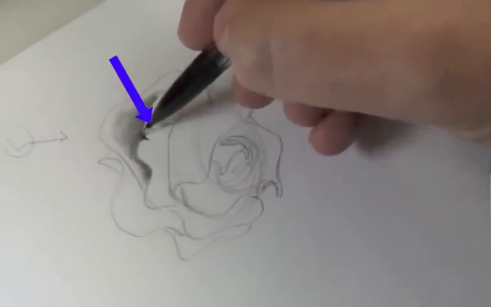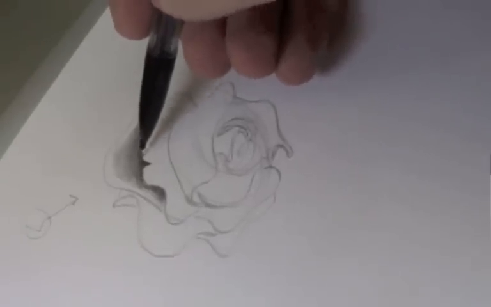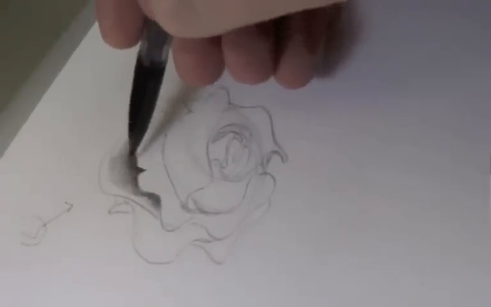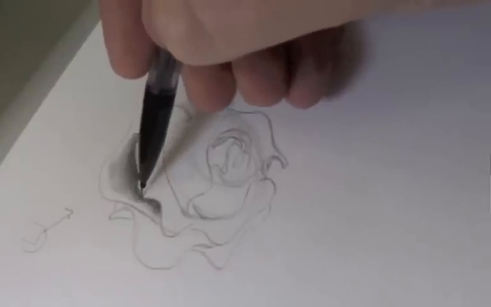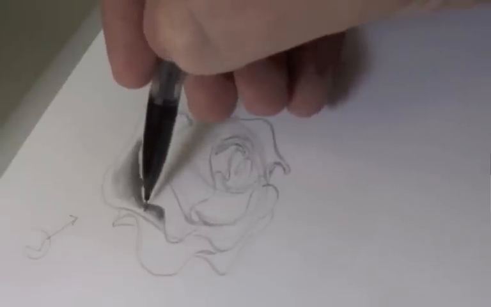Now what did I do right here? What I did is I drew with my shadows. I wanted to make a more natural looking flower. And nature has defined shapes, as we know, but it's also organized chaos. Real flowers have chips and grooves and folds and veins and nicks in them.